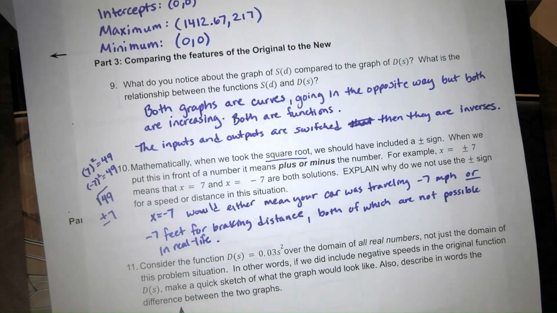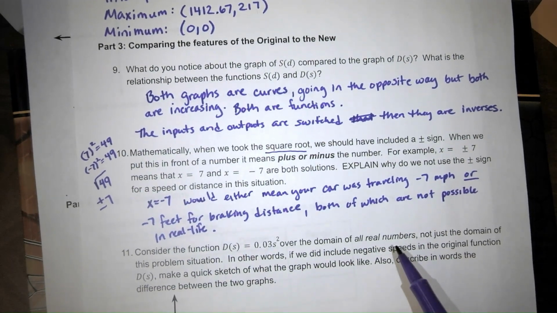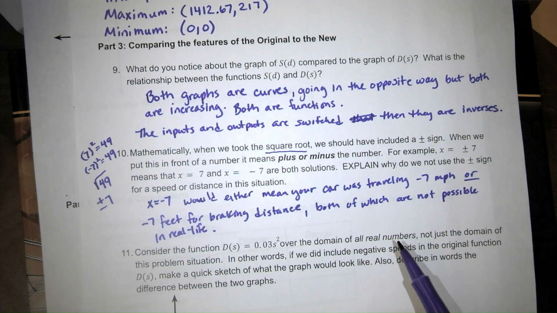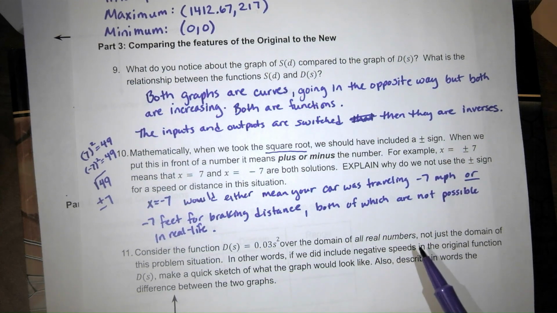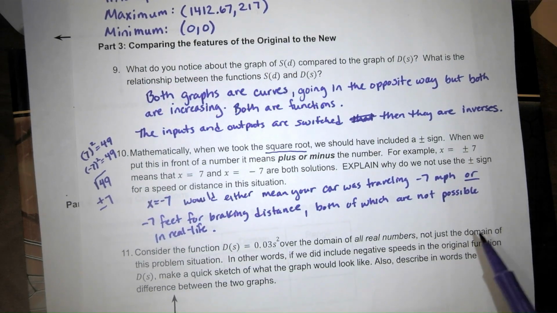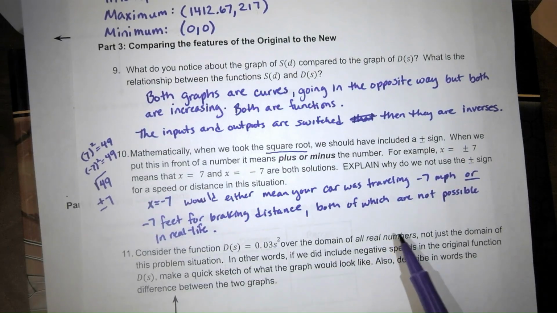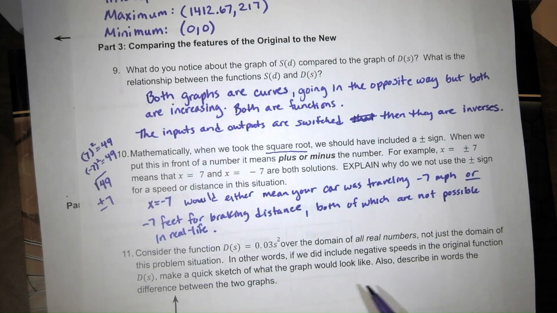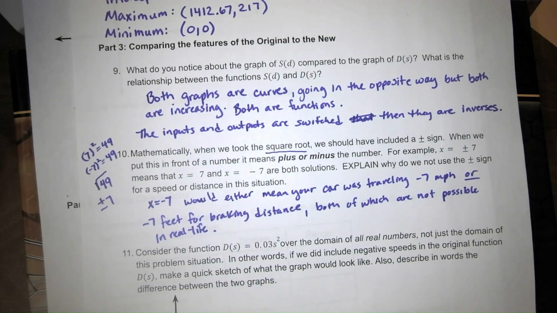Now we want to consider this function, though, over the domain of all real numbers. All real numbers means positive numbers, negative numbers, whole numbers, fractions, decimals, 0. Every single number you've ever thought of is considered a real number, not just the domain that we did in this problem. So in other words, if we include negative speeds in the original function, S of D, make a quick sketch of what you think it would look like. Also describe in words the difference between the two graphs.